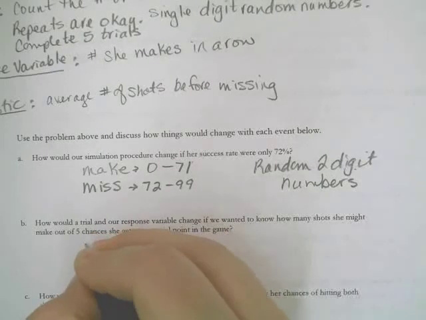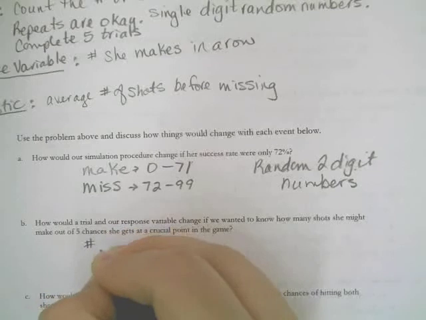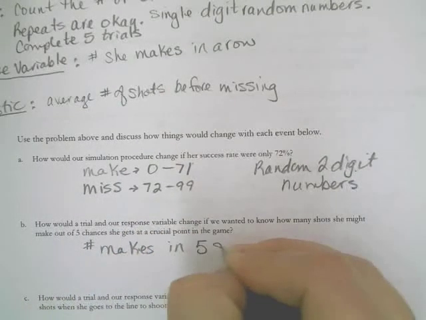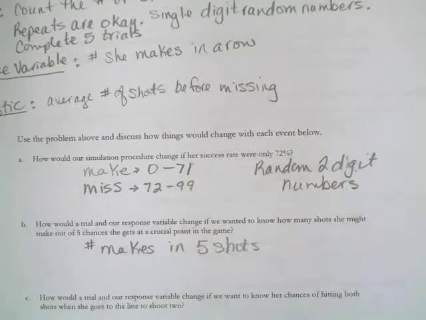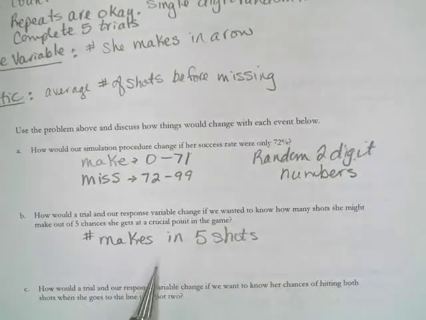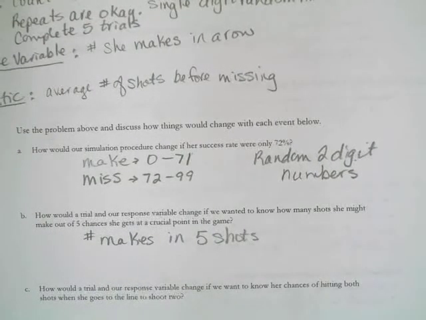So we would look for number of makes in 5 shots. And so up here we were looking for count until she misses. This one we would find out the percent of time, how many shots she made out of 5. And we do that multiple times.